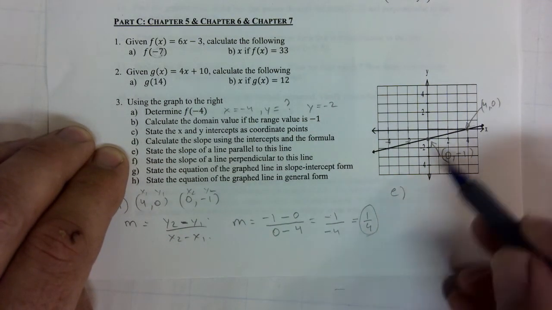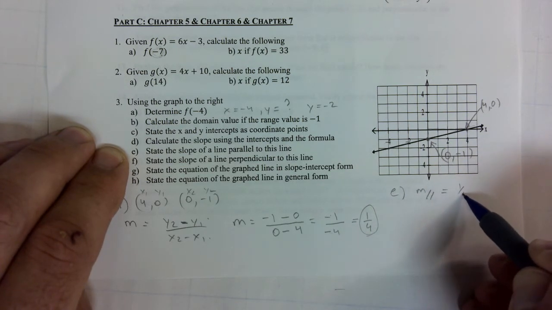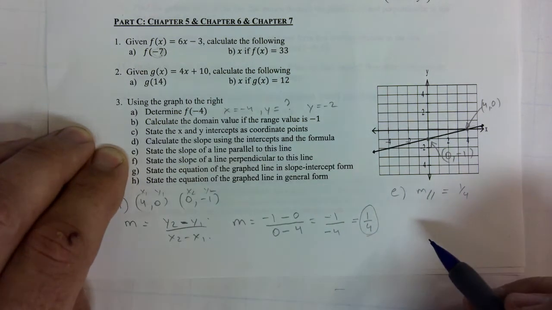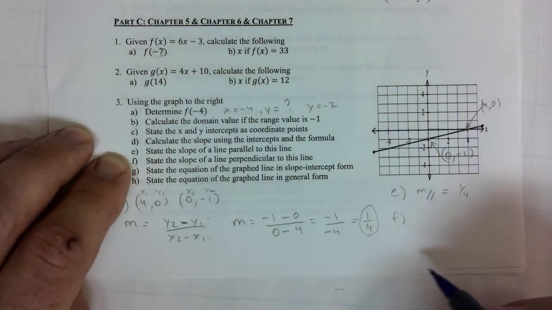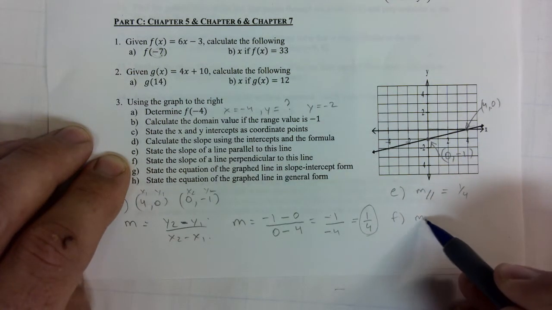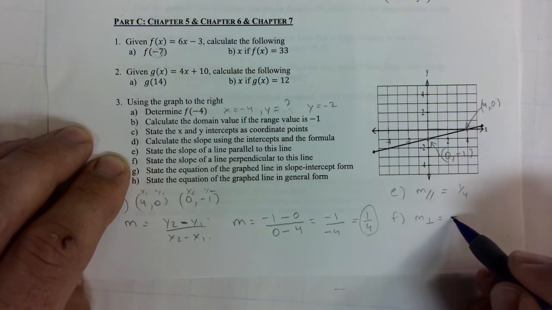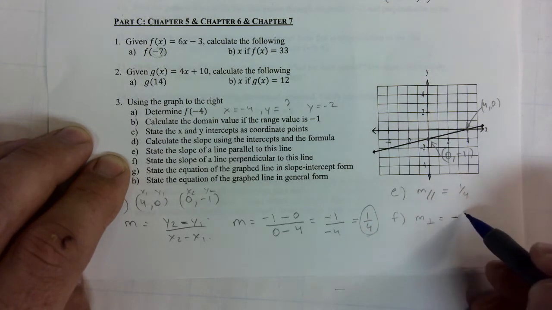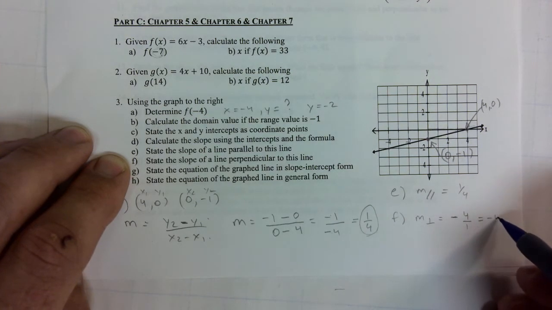State the slope parallel to this line. A slope parallel would be 1/4. Same slope. F, state the slope of a line that would be perpendicular to this one. And so the slope that would be perpendicular, you change the sign of it, so it's positive, so we're going to go negative. You flip it, so it's -4/1, which is just -4.